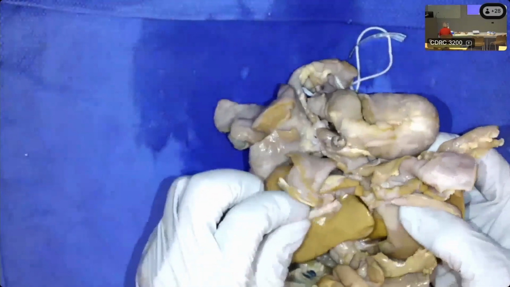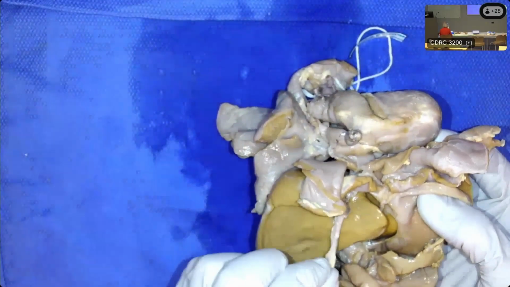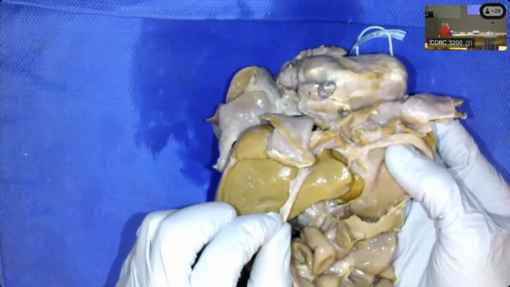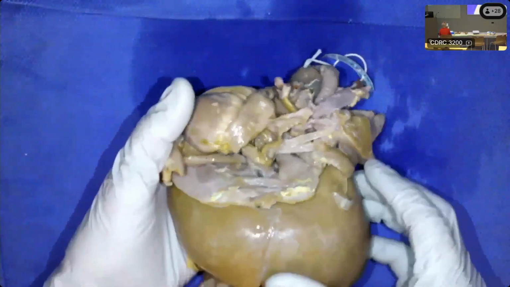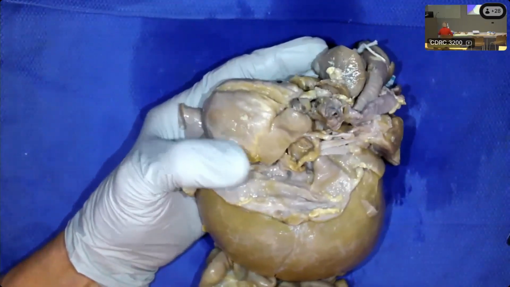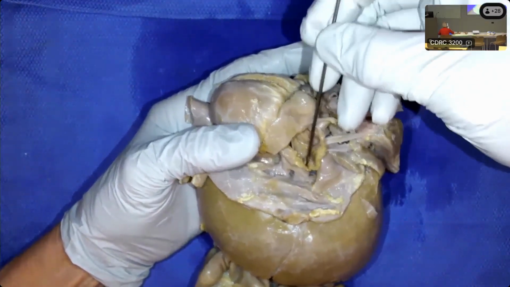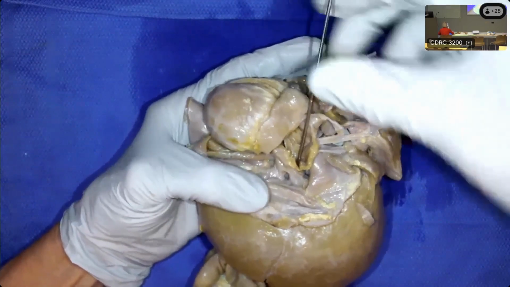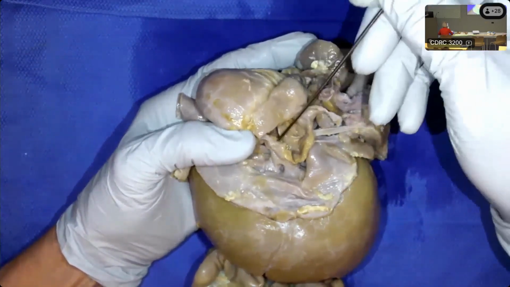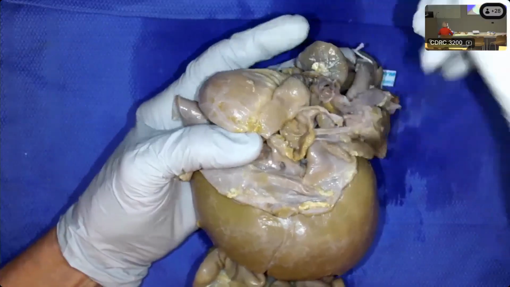Actually, I should check that and see. So I misspoke. The inferior caval vein is to the left and the hepatic veins are to the right. So this is the inferior caval vein, which goes along with the mirror imaged liver. And these are hepatic veins.